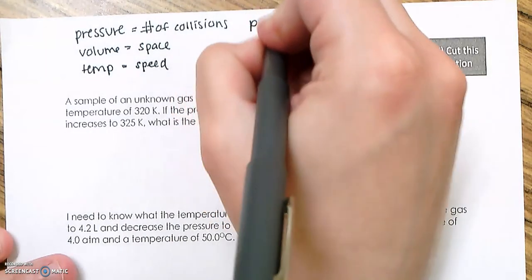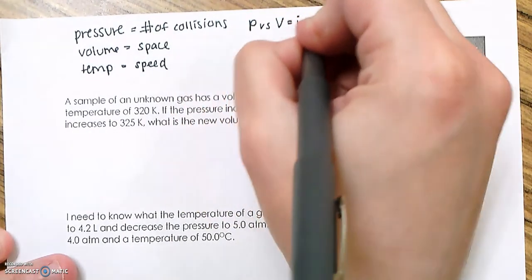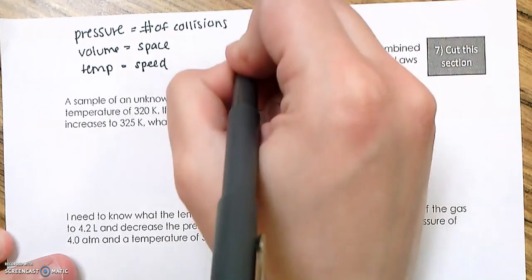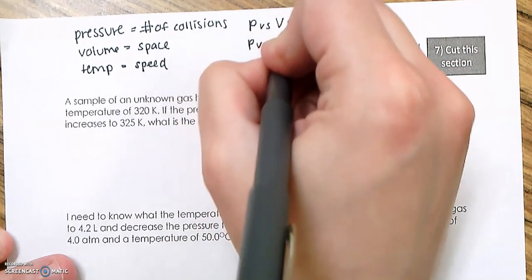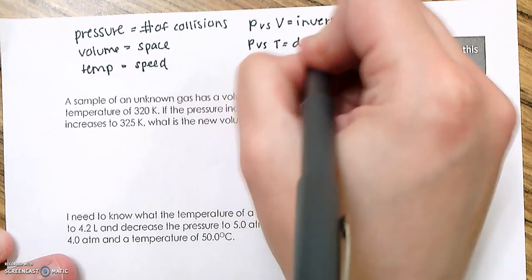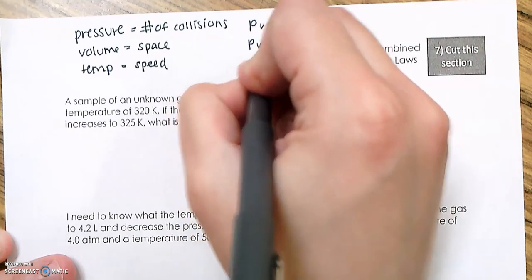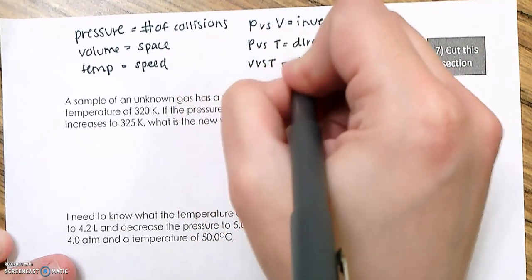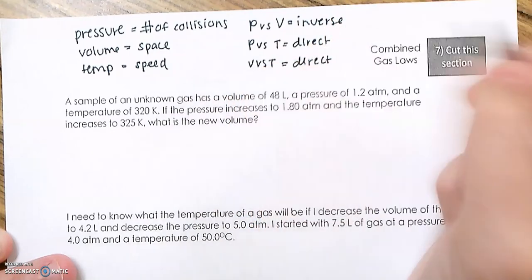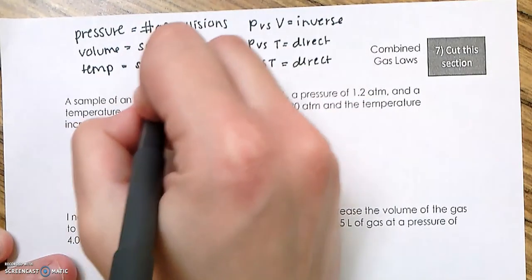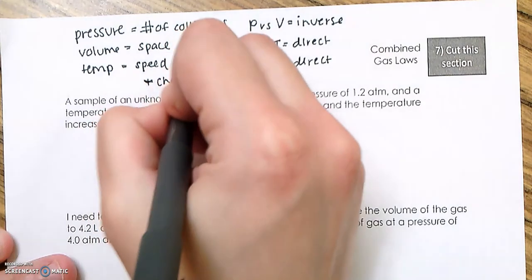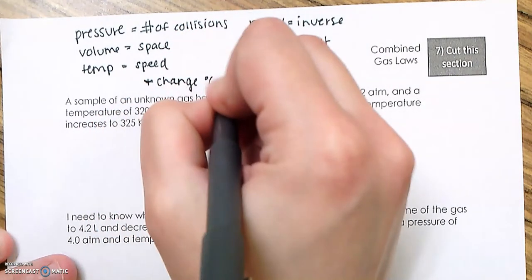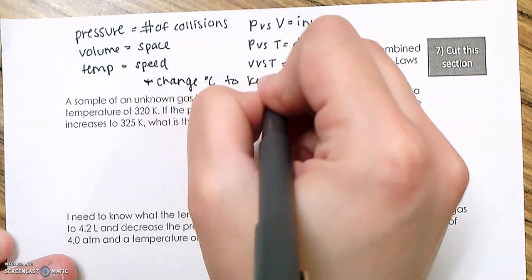Pressure versus volume is inverse. Pressure versus temperature is direct. Volume versus temperature is direct. And we want to make sure that we change our degrees Celsius to Kelvin.